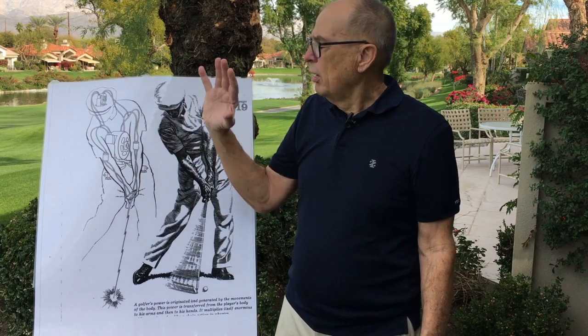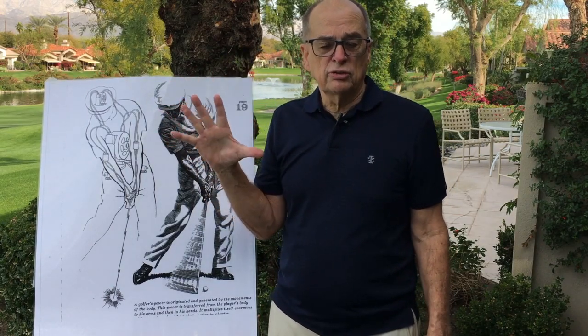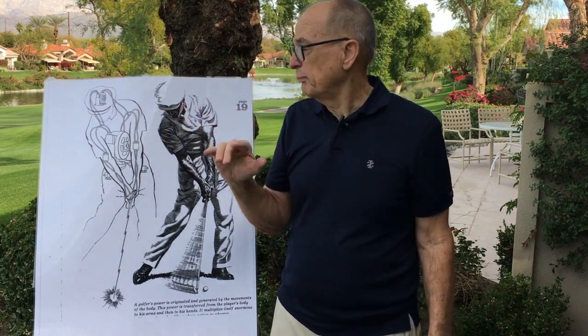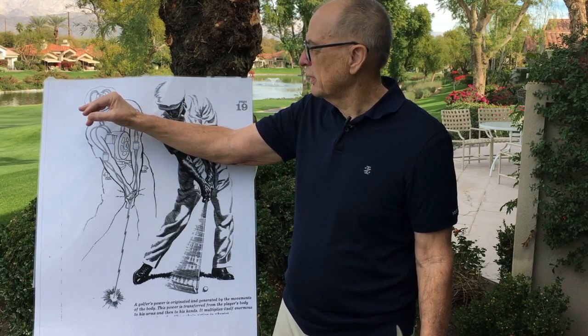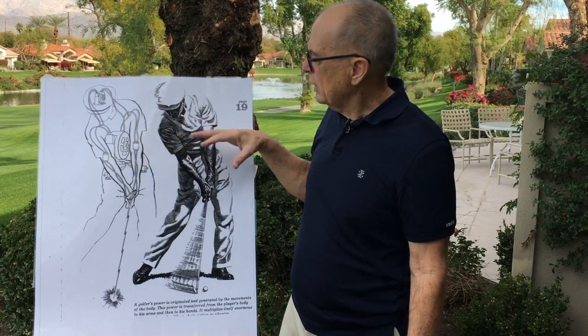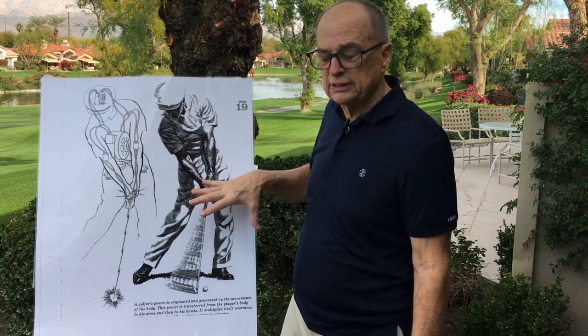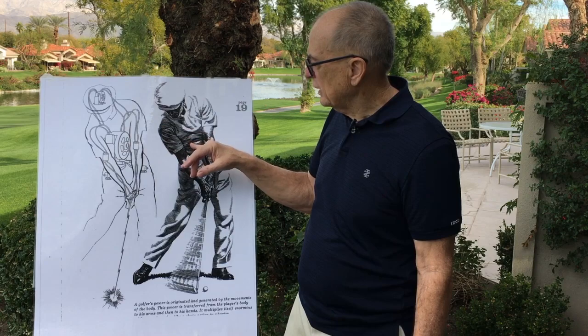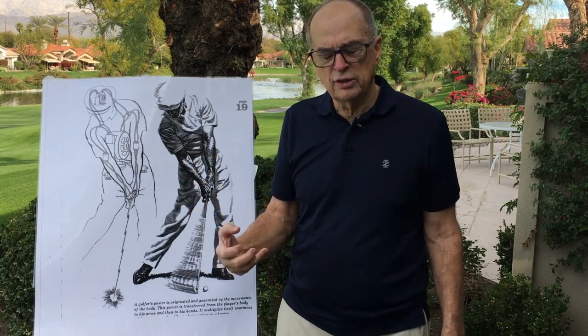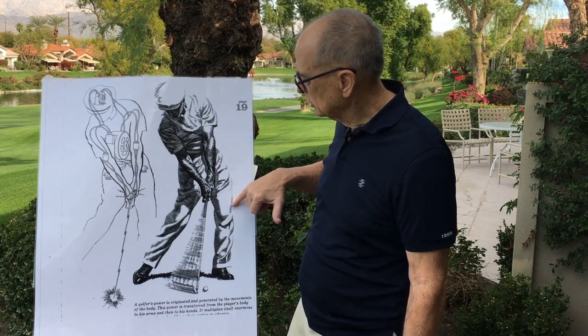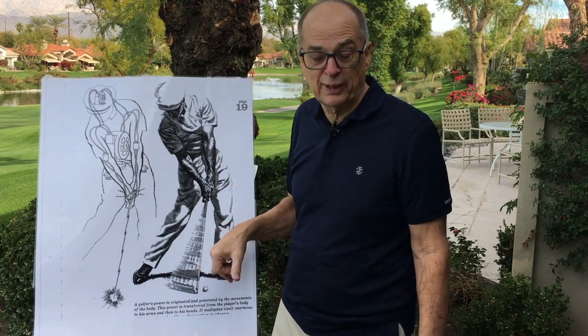Now, there's 4 components in this drawing that I have identified. The core generator is one component. The attitude generator is the second. Over here, this is the physical strength side. These lines here represent muscle tension, strength, firmness on this side, and over here, softness at this point in the swing.